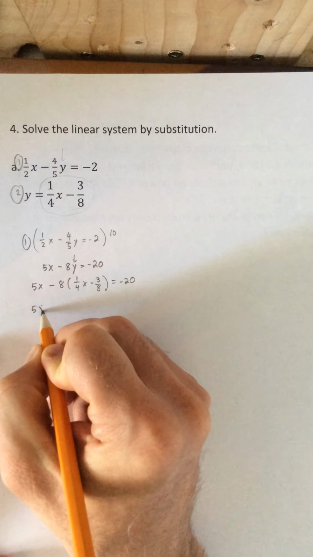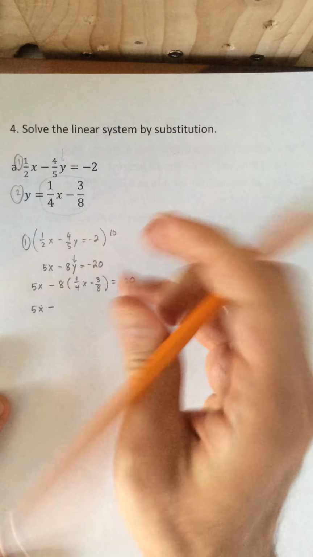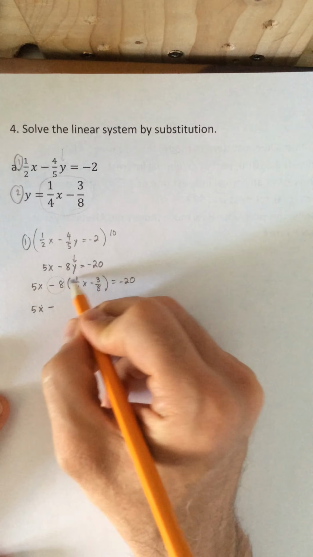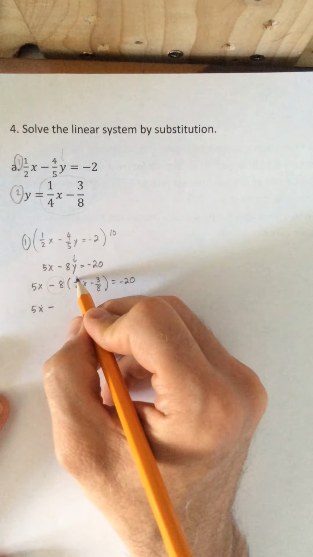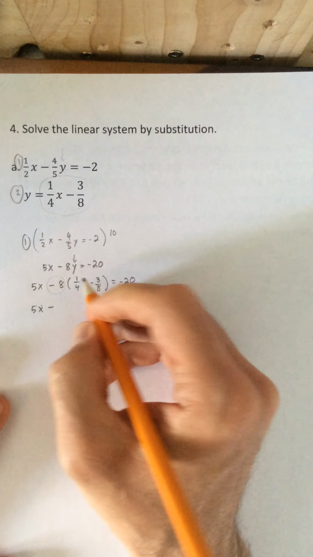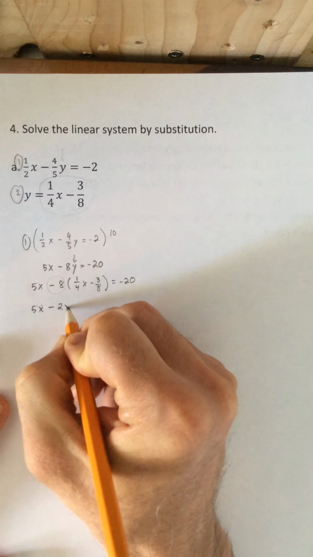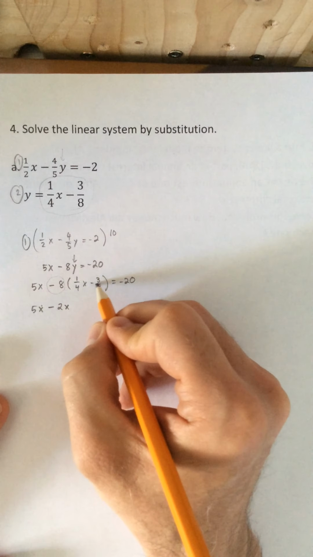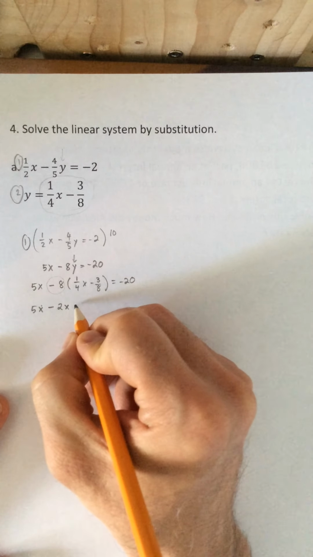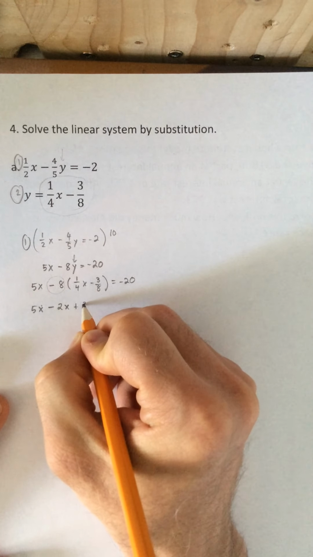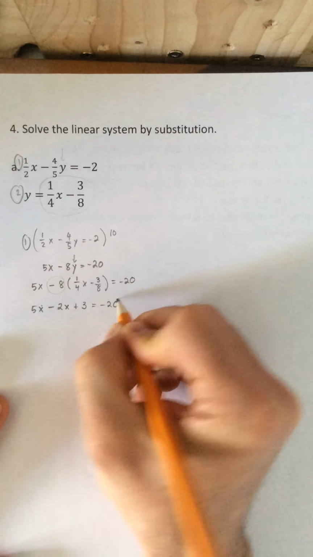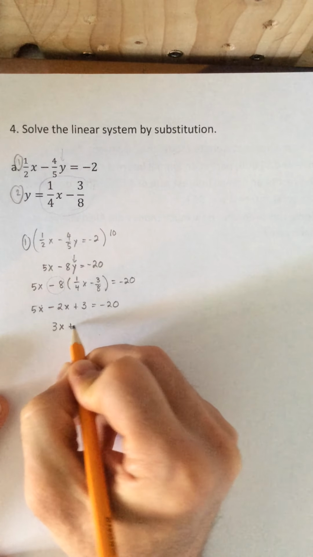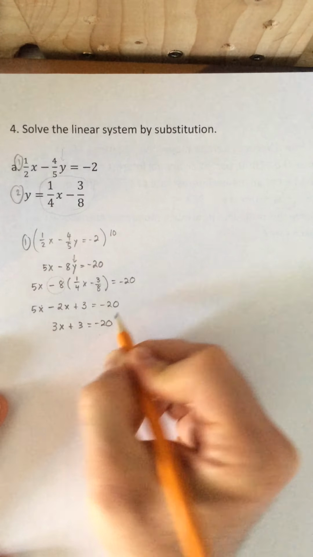So 5x minus, what we're going to do is multiply this with everything in the brackets. Negative 8 times 1/4 is negative 8 times 1 divided by 4, which is subtract 2x. And then negative 8 multiplied by negative 3 is 24, divided by 8 is a positive 3. And this is equal to 20. Now if we combine our x values, we have 3x plus 3 equals 20.